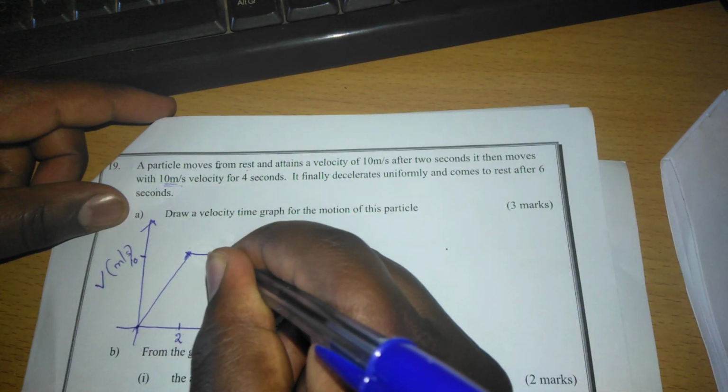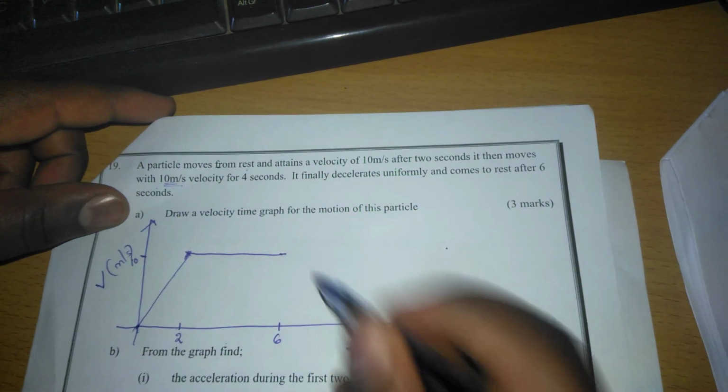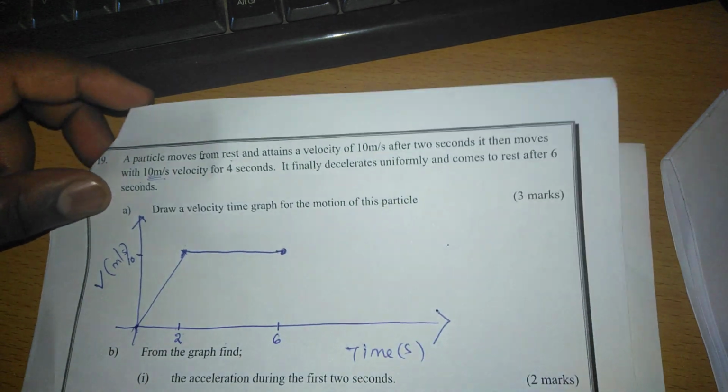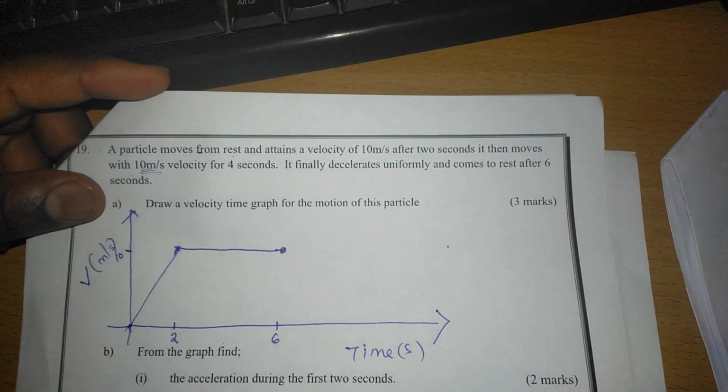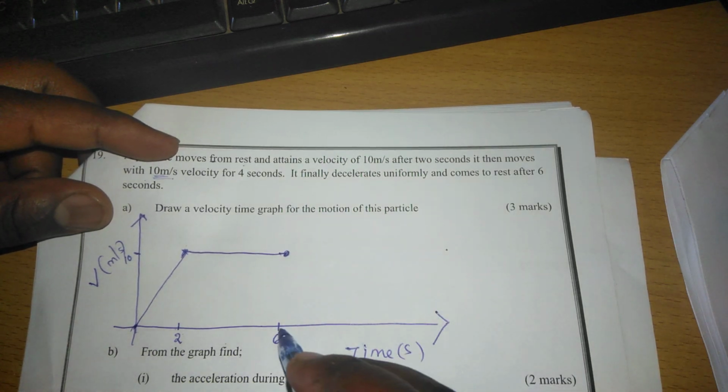We are told it then moves with the 10 meters per second velocity for 4 seconds. So within other 4 seconds, this will take us to the 6th second. The particle will be moving uniformly with that velocity of 10. Then after moving with 10 meters per second for 4 seconds, it decelerates uniformly and comes to rest within 6 seconds.